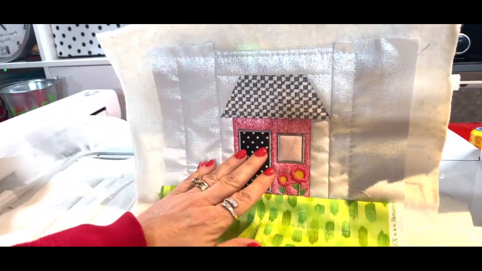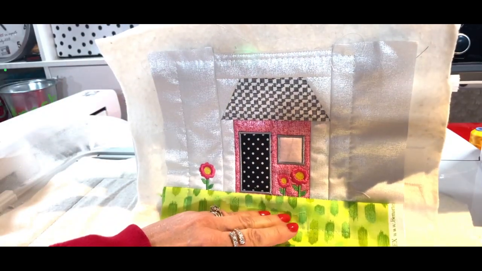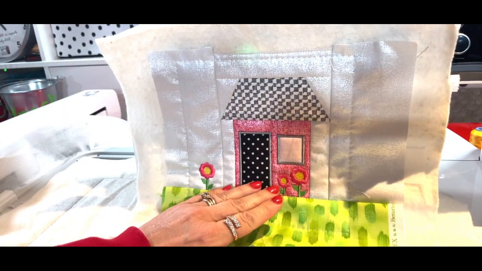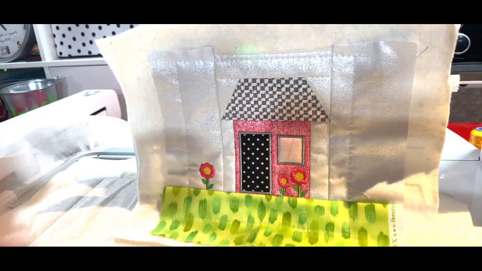So here we go. I'm going to turn on the software and show you how I started creating this, and we'll work from there. And then I'm going to show you stitching it out too, just the first little bit of it, so you can see what I mean about stitch and flip. All right, let's open the software.